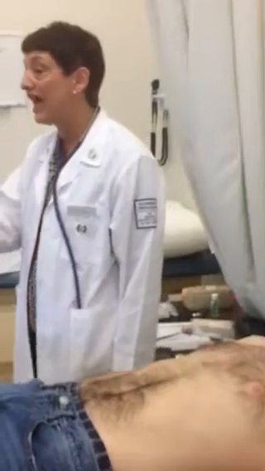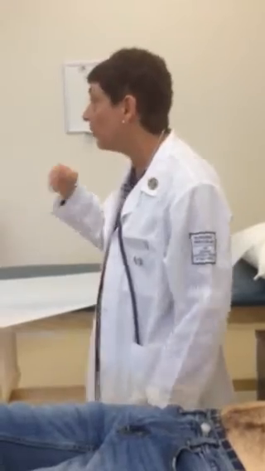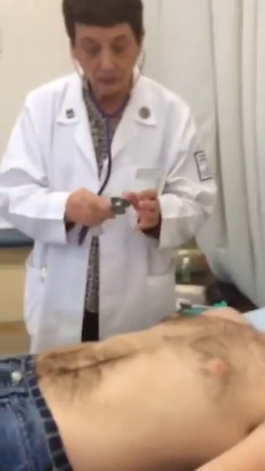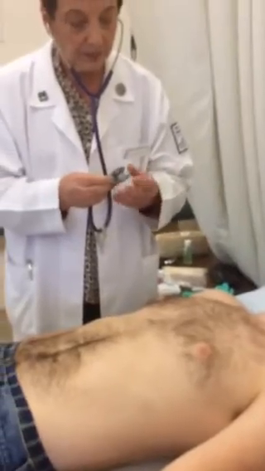Next, I'm going to do my auscultation, and here's where you have to be patient. And you're going to tell the examiner what you're hearing. You're just not going to move your stethoscope around, okay? You need to tell the examiner what you're hearing and what you're doing. So I'm going to listen over the aortic area first.